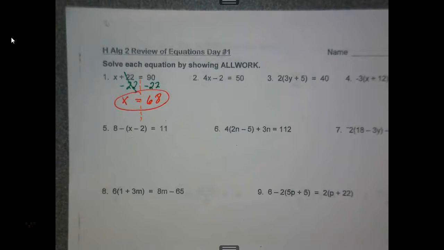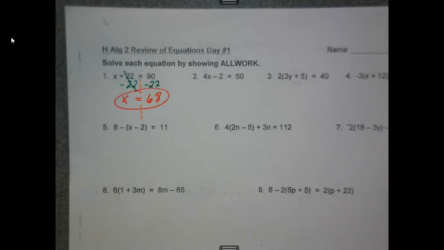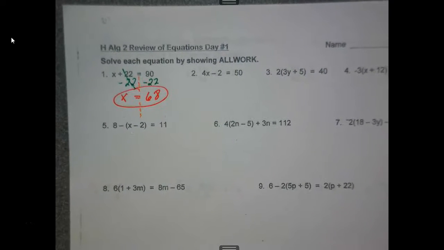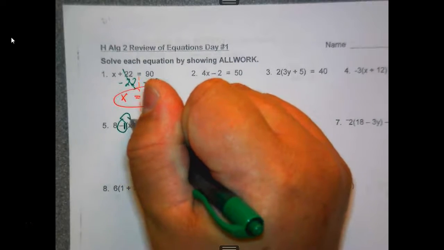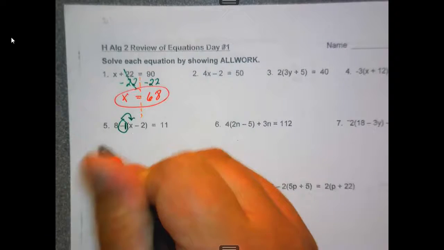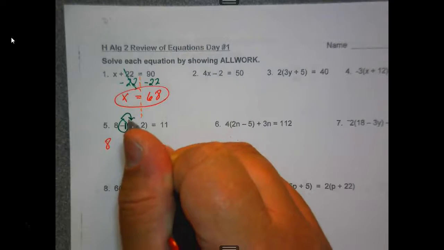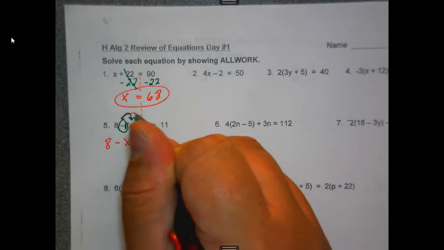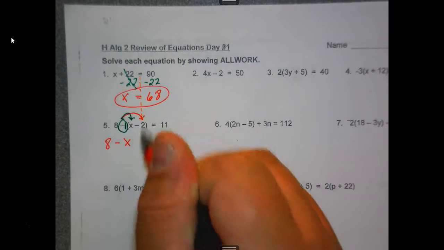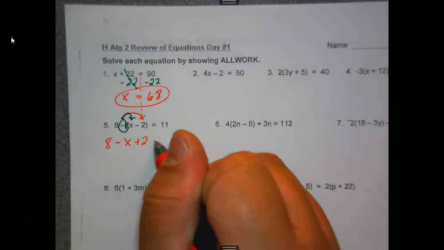I'm gonna try and do something else. How about number 5? What's in front of the parentheses? A 1. So I have to distribute the -1. Now, nothing's happening to the 8, right? -1 times x, -1x. -1 times a -2, +2.